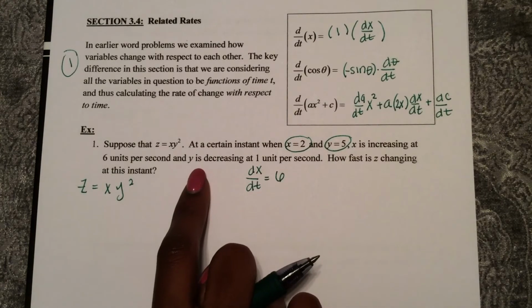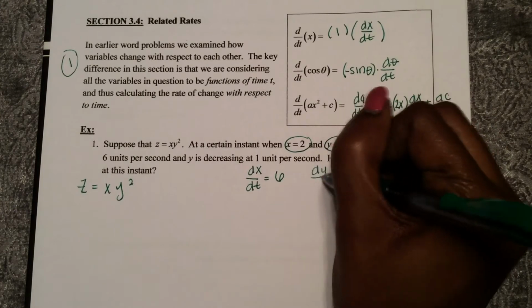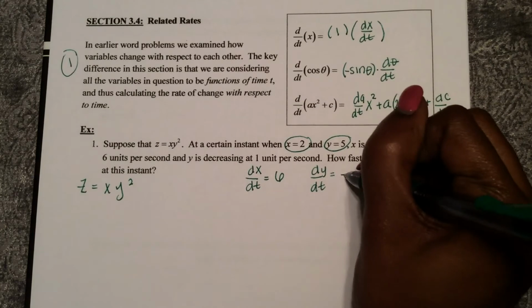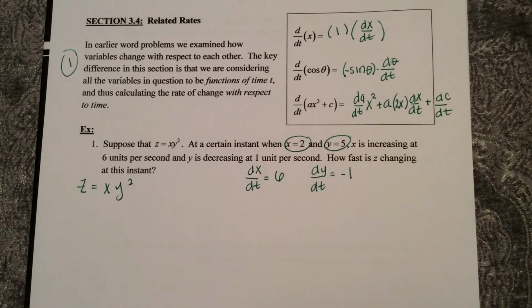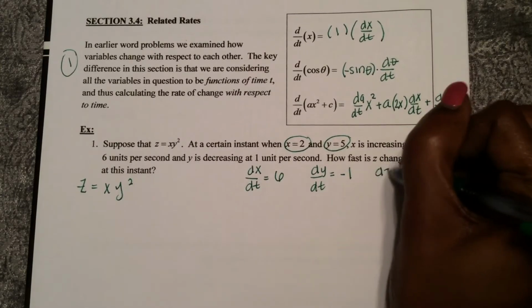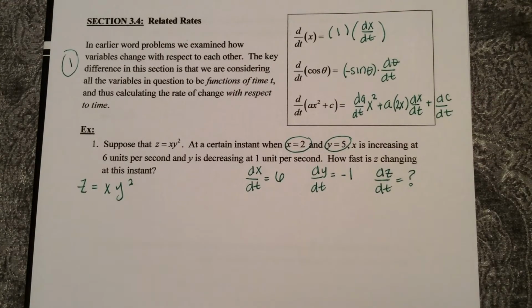And then at that same moment, y is decreasing at a rate of 1 unit per second. So that means dy dt, the change of y with respect to time, is negative 1 unit per second. So let's differentiate first and then plug in what we know so that we can figure out how fast z is changing. So we're looking for dz dt, the change in z with respect to time.